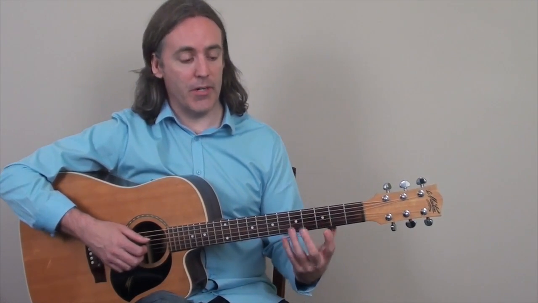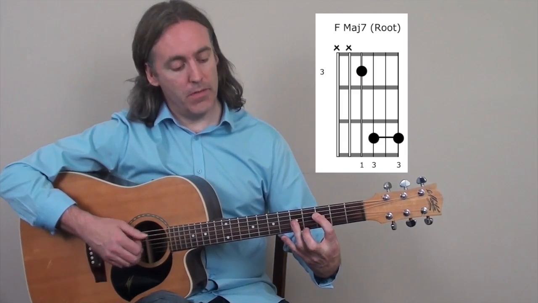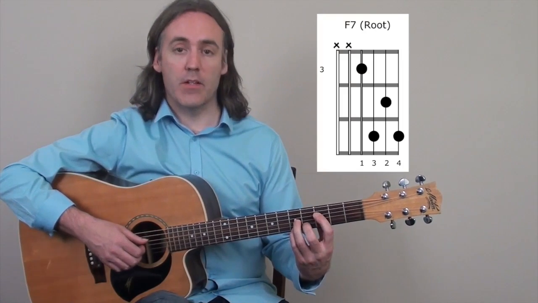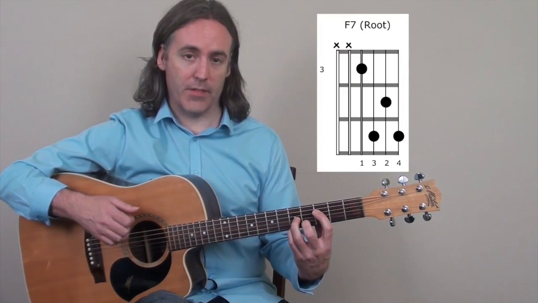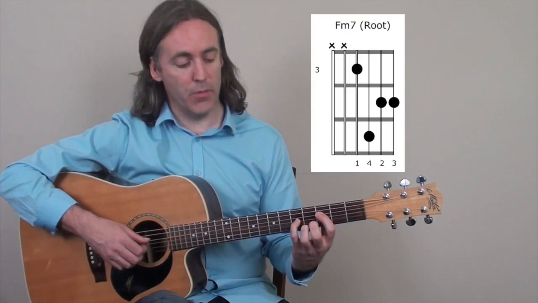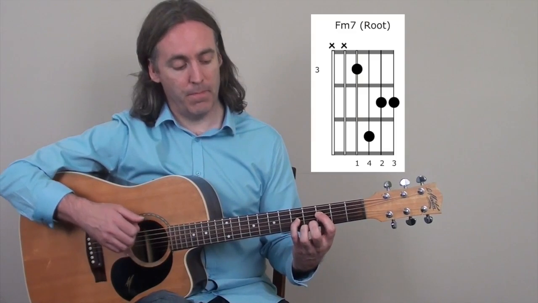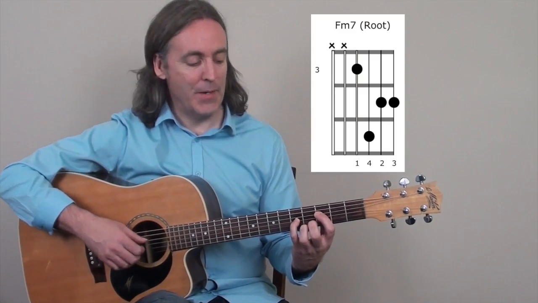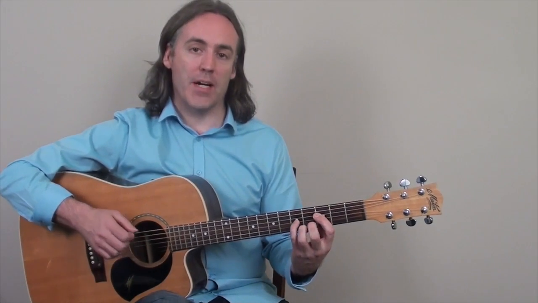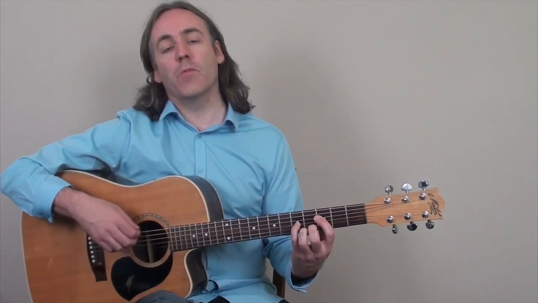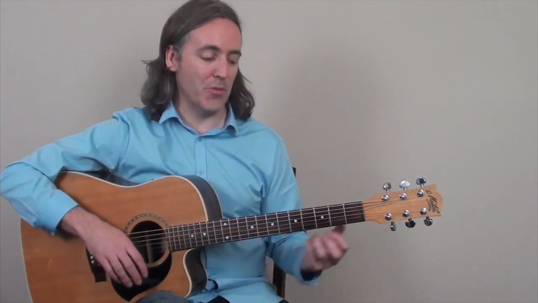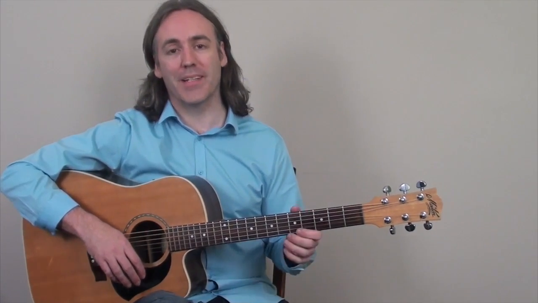Okay, so to summarize, I have root position major 7th. By altering one note, I get root position dominant 7th chord, and by altering again one note I get the minor 7th chord there. Okay, so major 7th, dominant 7th, minor 7th. And this is the way that we want to train them and relate them on the fretboard, because it's going to make them that much easier to visualize and find in real life playing.